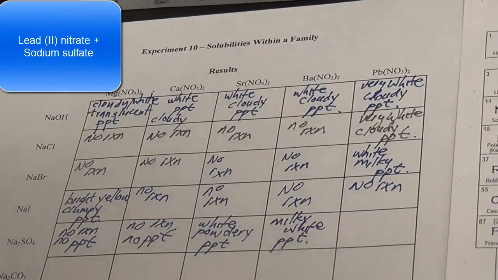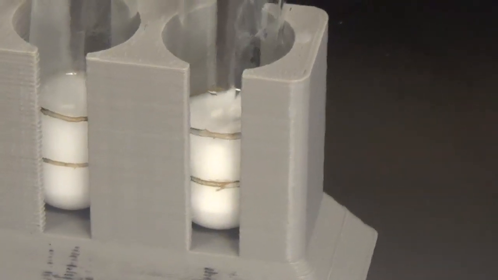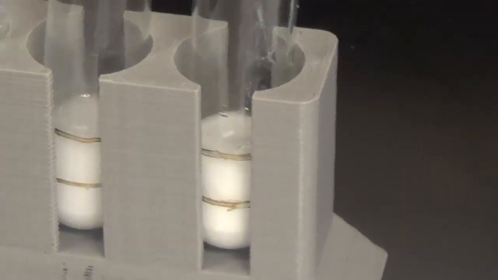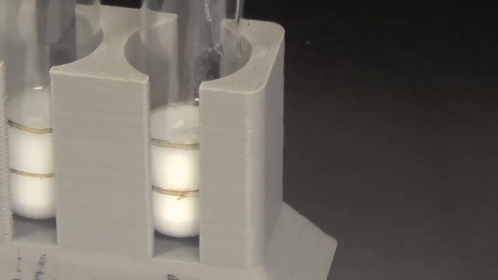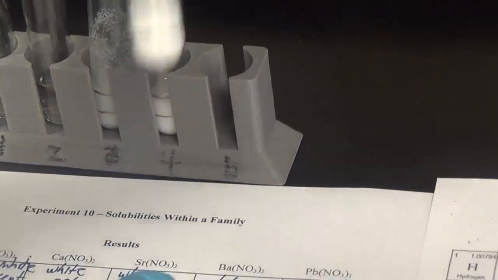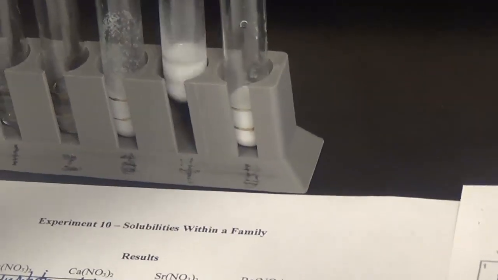Sodium sulfate and lead 2 nitrate, our last one in the row. Another robust, almost instantaneous precipitate. And we have a very white, let's do our tapping here. As before, milky white precipitate. Same thing with this guy here, milky white precipitate.